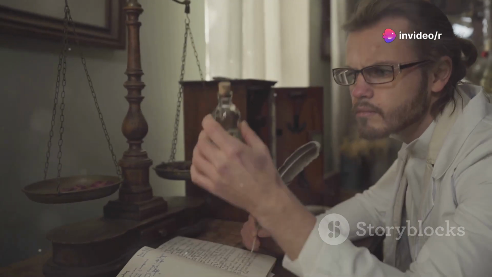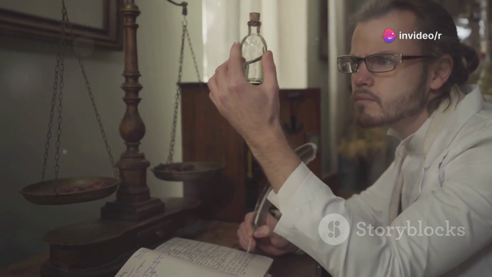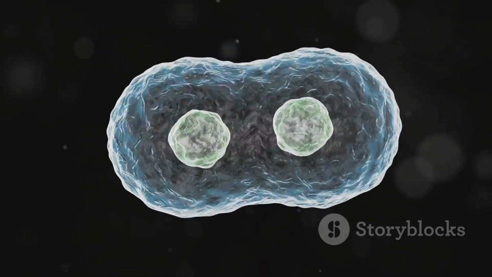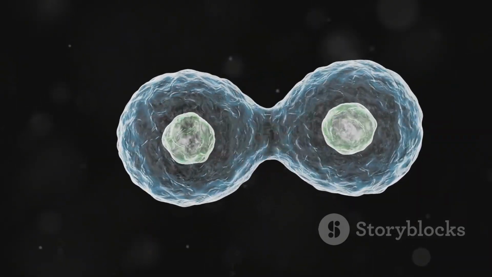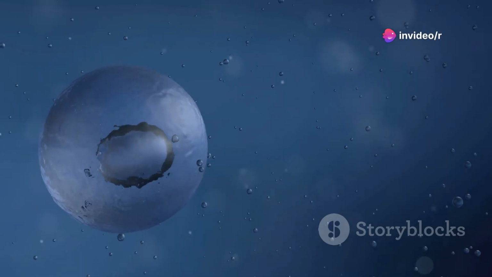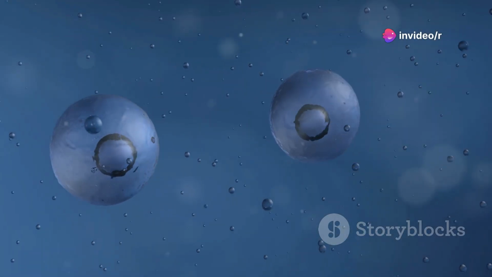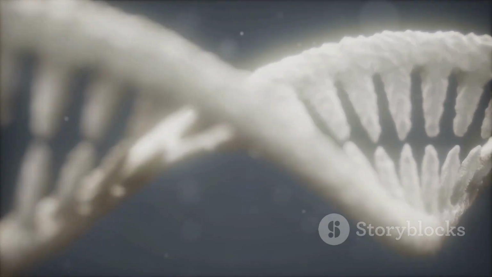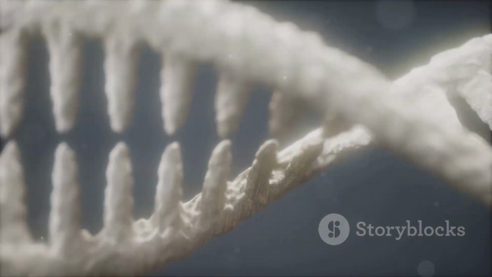Imagine a scribe meticulously copying a page from a precious ancient text. In much the same way, transcription involves creating a messenger molecule that carries the genetic instructions from the DNA in the nucleus to the protein synthesis machinery in the cytoplasm, the bustling factory floor of the cell. This messenger molecule is called ribonucleic acid, or RNA.